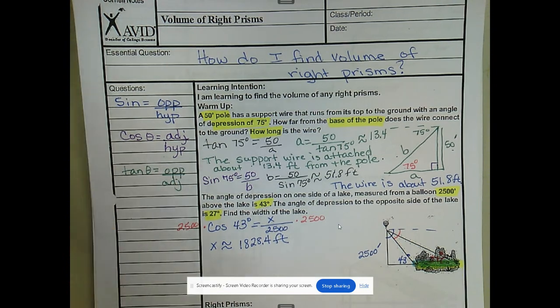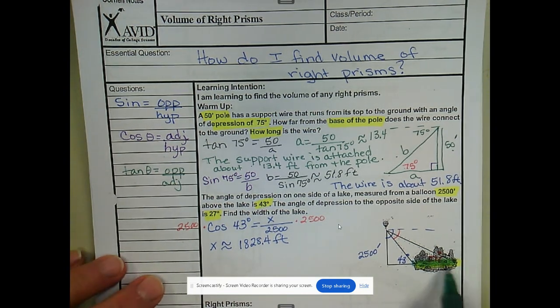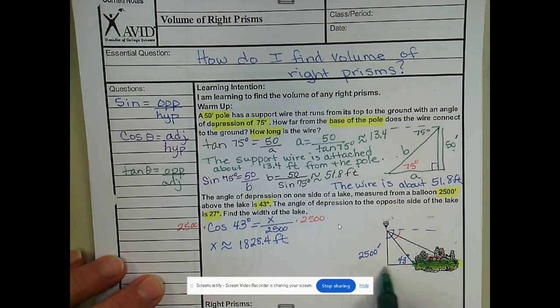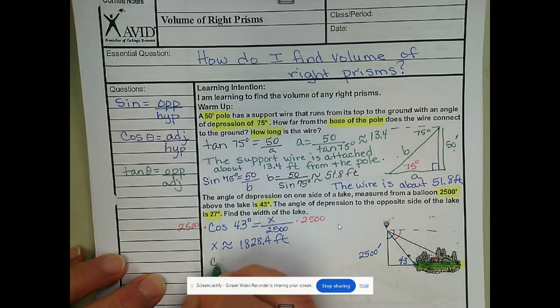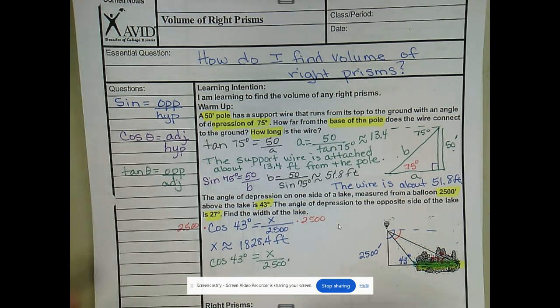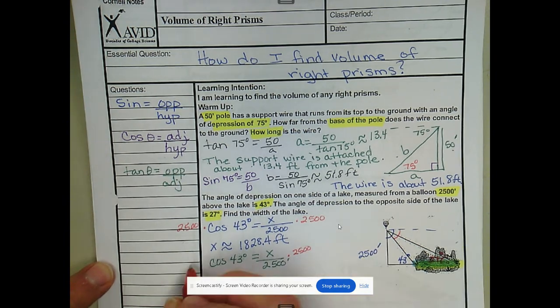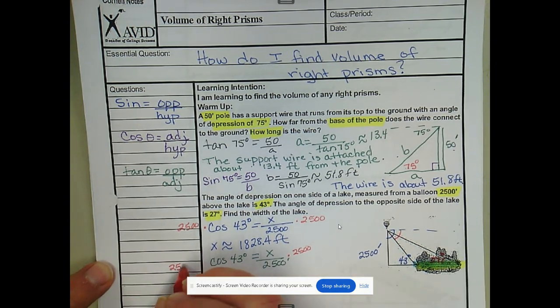Okay, we do the same thing again. This time we use the 27 because that will give us the whole distance down here. Okay, once again, multiply both sides by 2,500.